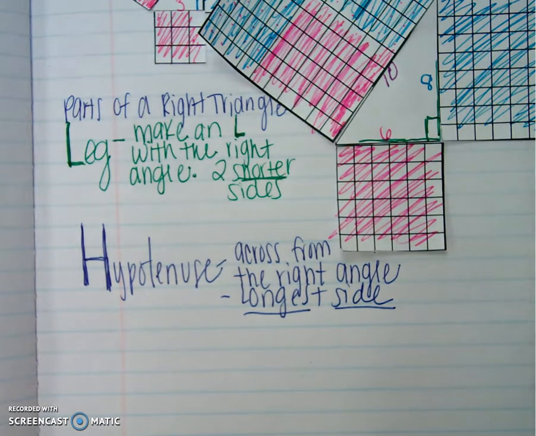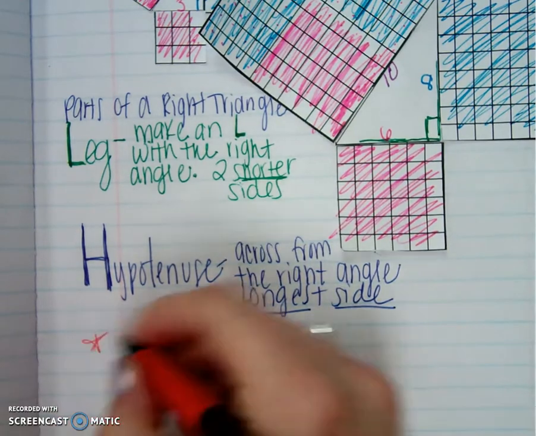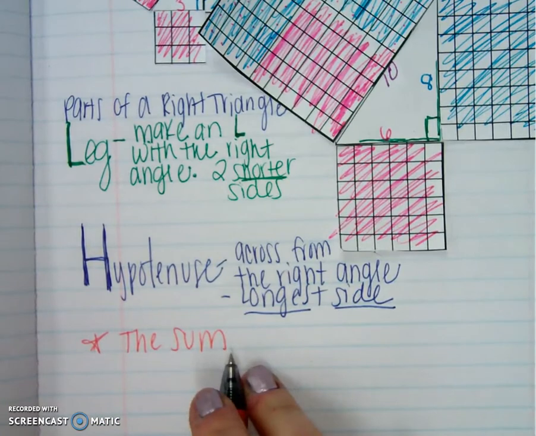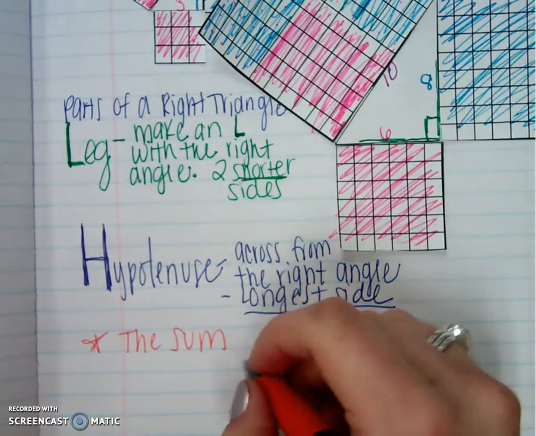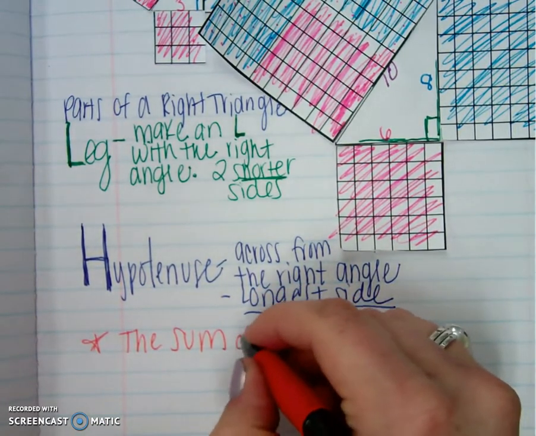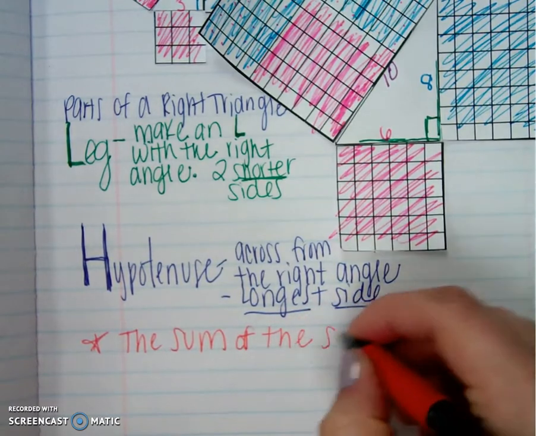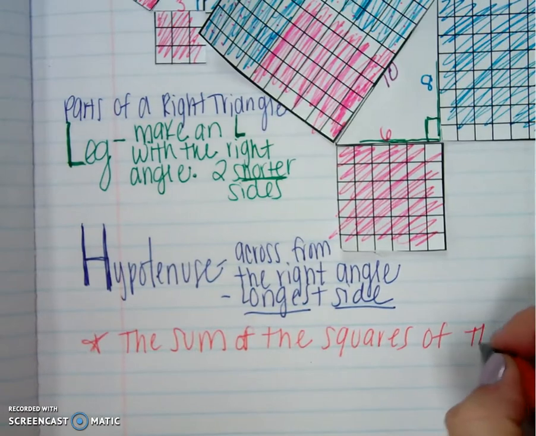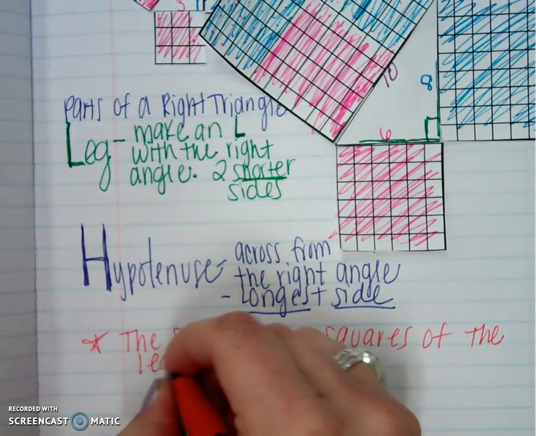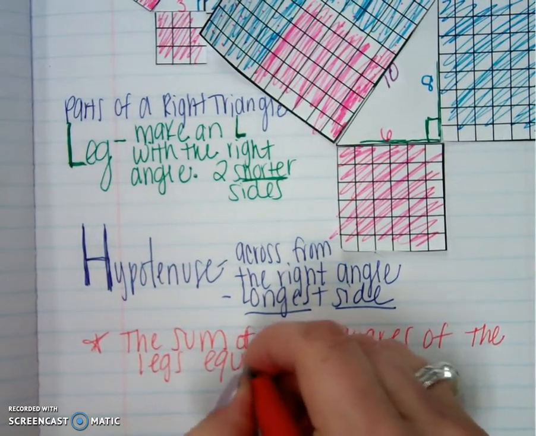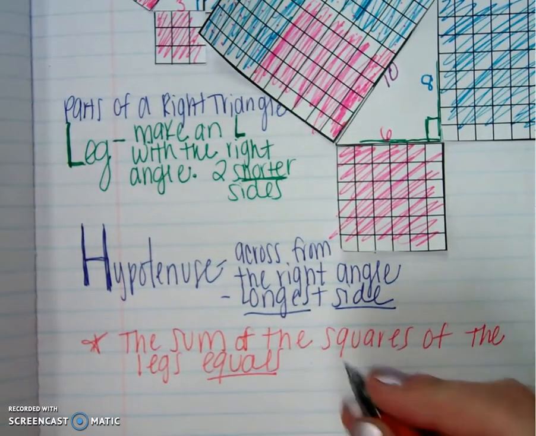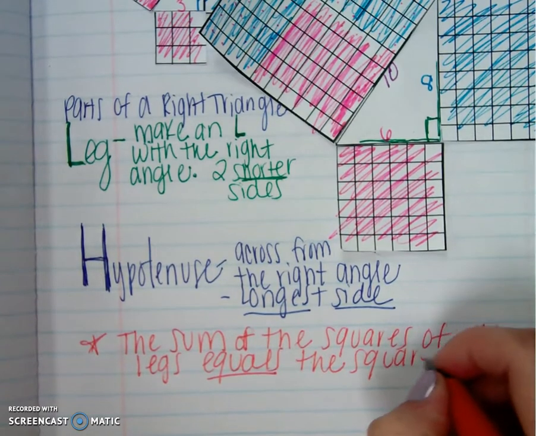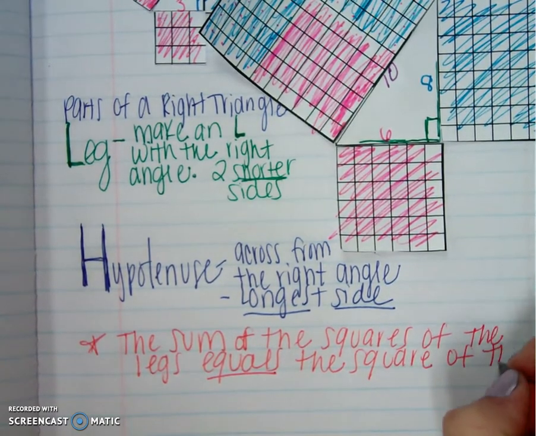We saw that the sum, okay, so when we added the squares, the sum of the squares of the legs equals the square of the hypotenuse.